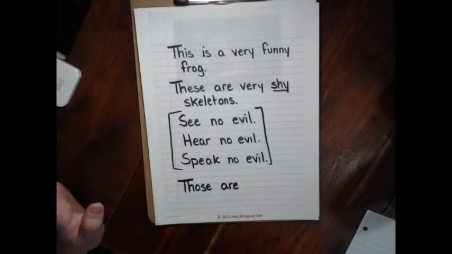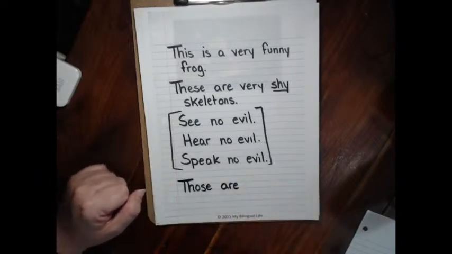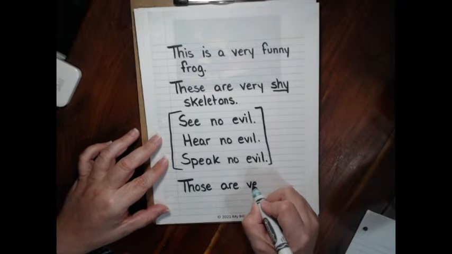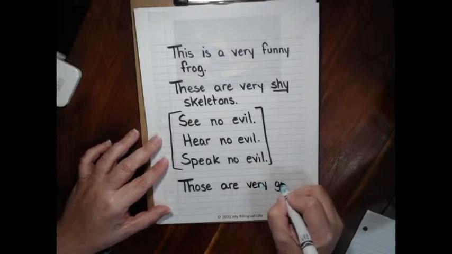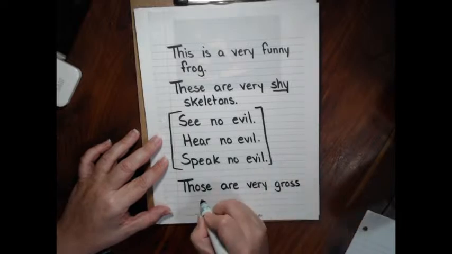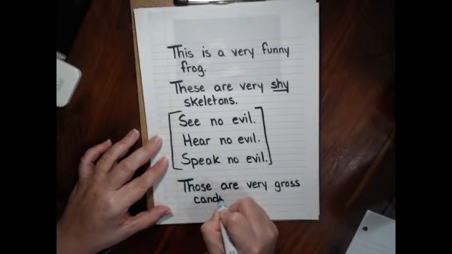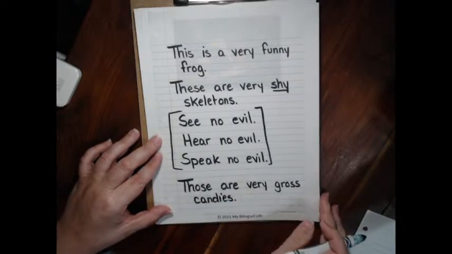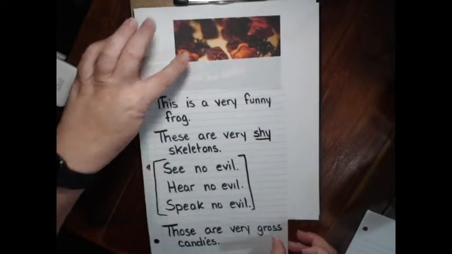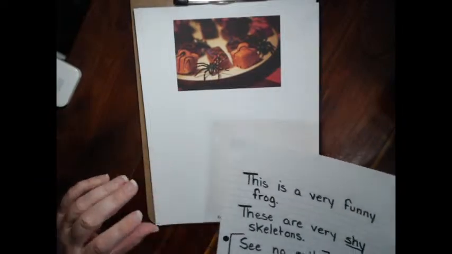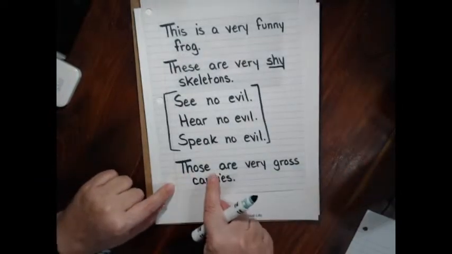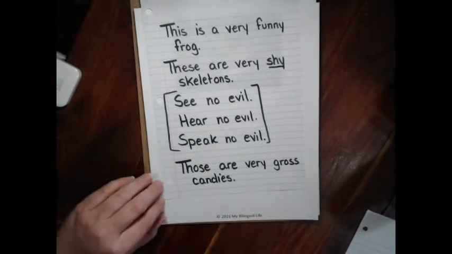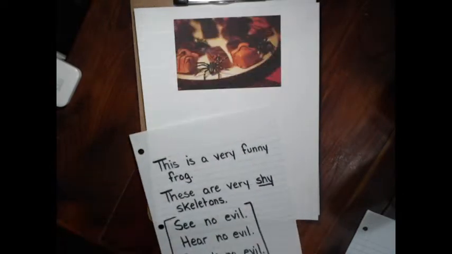are... Now, if they were really yummy, I say delicious. Do you know how to say it when they're not delicious? When they taste really bad? I'm going to say very gross candies. Now, I realize these candies aren't any farther away from me than that picture of the dogs. But if I use those, that means it's a little further away, at least in our sentence.